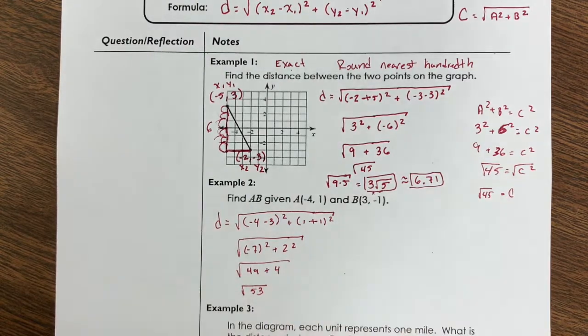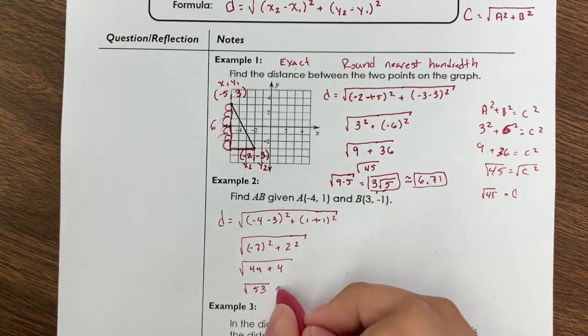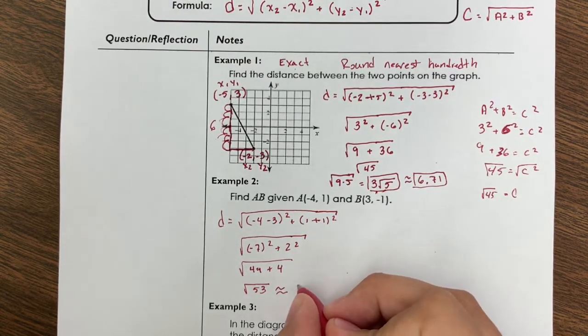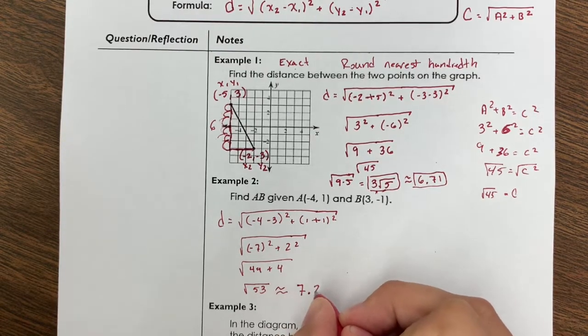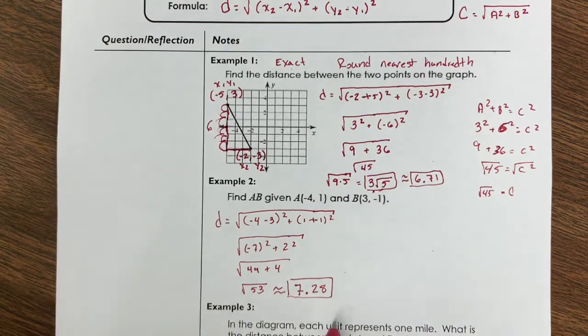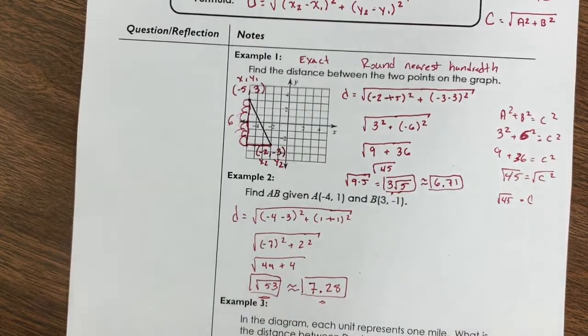So again, we'd pay attention to what our directions said. If it said give us the exact, we'd try and simplify. Square root of 53 does not simplify, it would just stay that way. But if it asked us to give an answer rounded to the nearest hundredth, we would end up with the square root of 53 being 7.28. So again, both answers are correct. This is the exact answer, and this is the rounded answer.